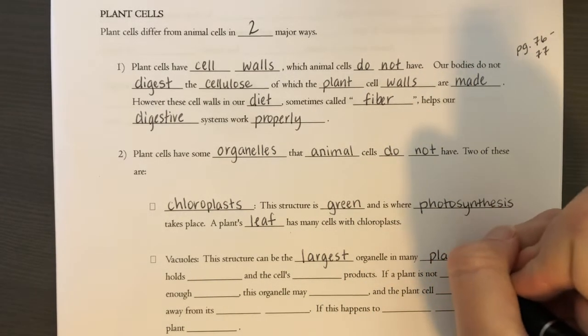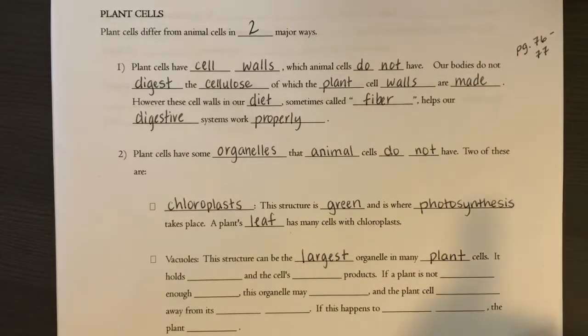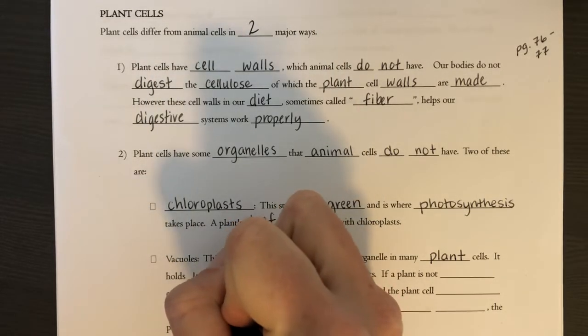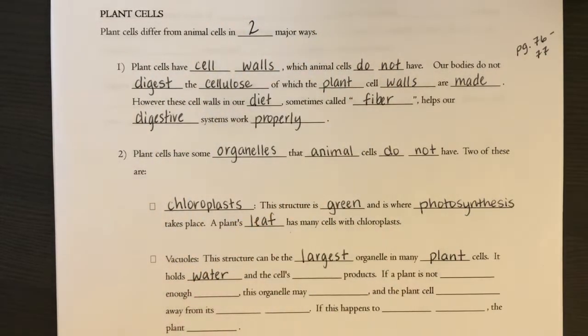Now the reason it can be the largest and not it always is the largest is that the vacuole's job is to hold water. And so if the plant has plenty of water, the vacuole grows larger. Kind of imagine filling up a water balloon. If you fill it full, it can be quite big. If it's only a tiny bit full, like let's say it hasn't rained in a while, or you have a house plant you haven't watered in a while, the vacuole won't be as full, okay?